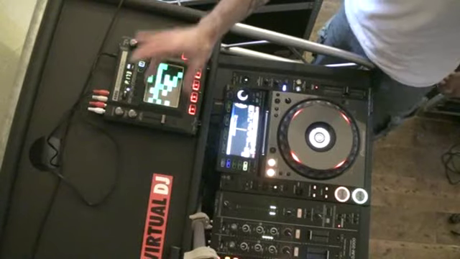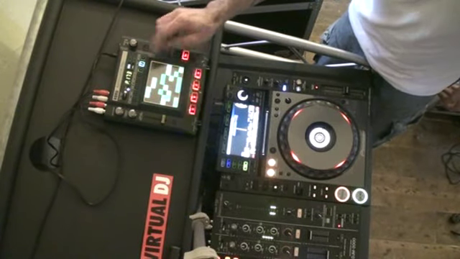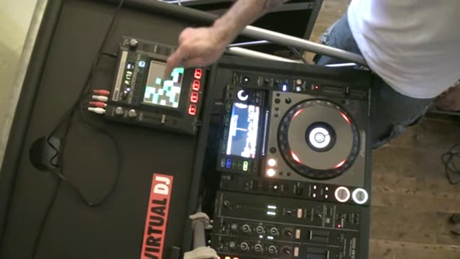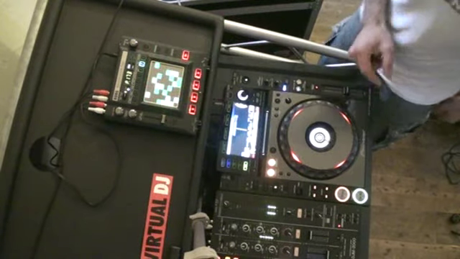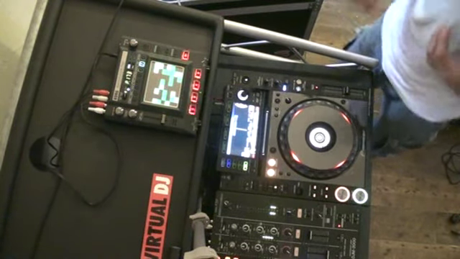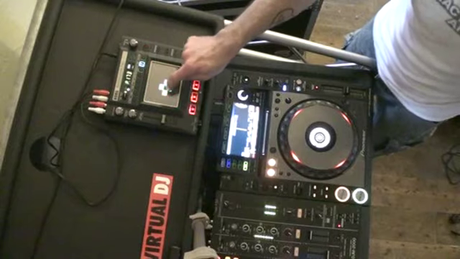If you noticed, while I was touching the pad, as I moved my finger down towards the bottom left-hand side, we get a nice filter effect.